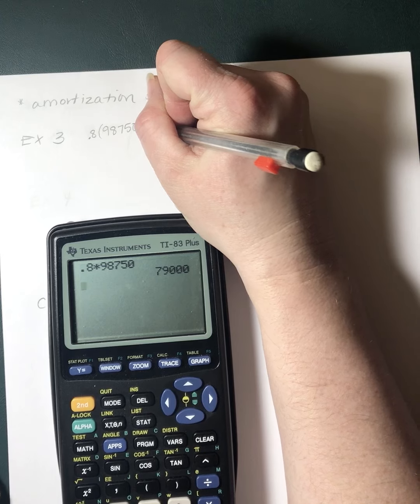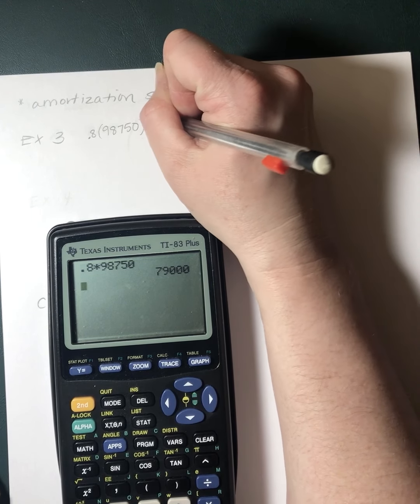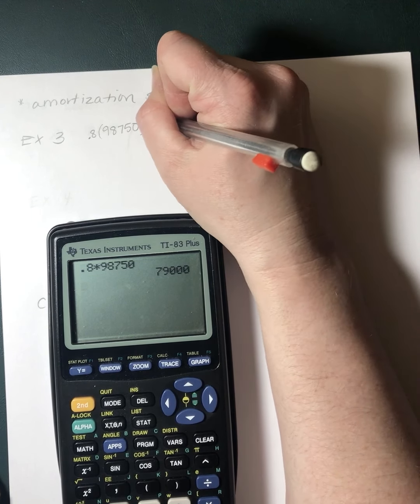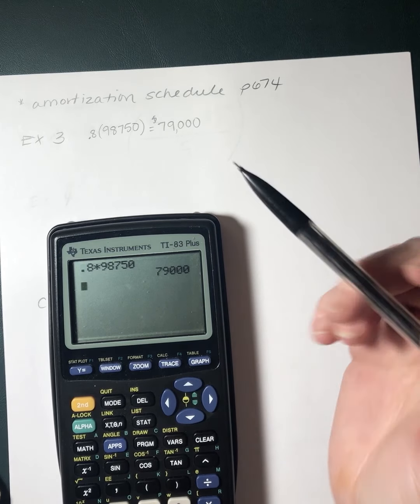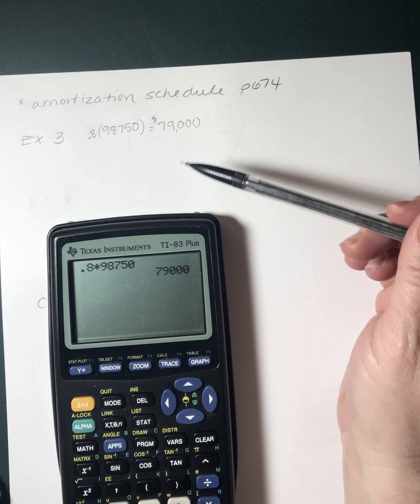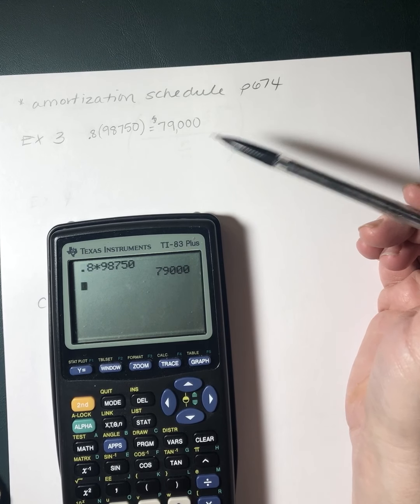All right, so $79,000 is what the mortgage was for, okay? How much of the second payment is interest and how much is applied towards the principal, okay? So we need to find out how much the interest is per month, okay?